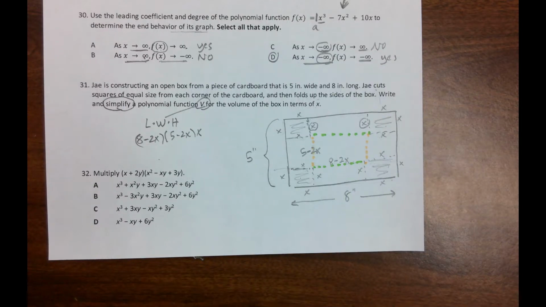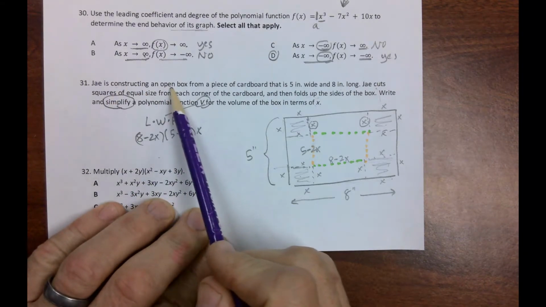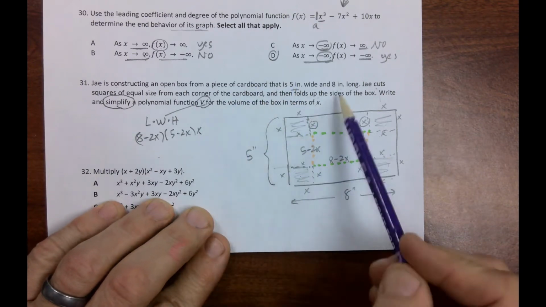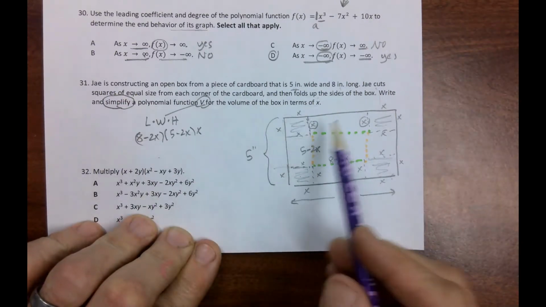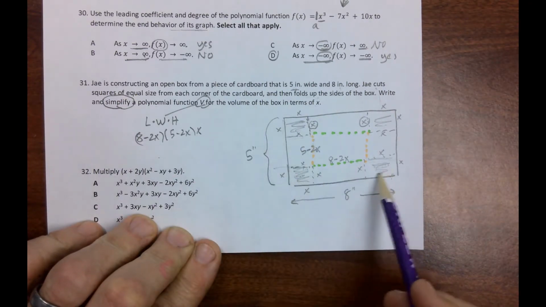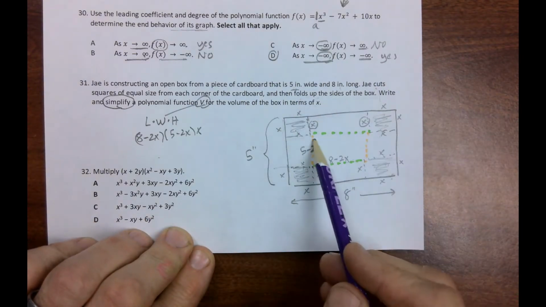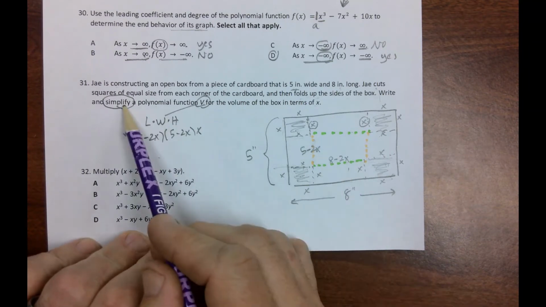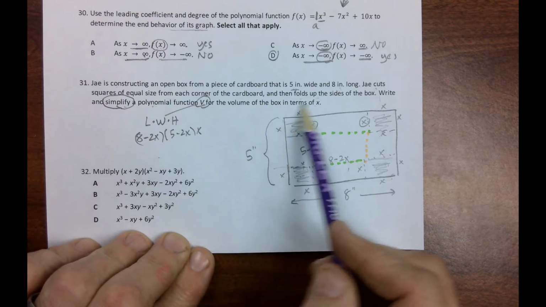Okay, so I've tried to get a kickstart on this problem just to take up less video time. Jay is constructing an open box that's 5 inches wide, 8 inches long. He cuts squares of equal sizes from each corner, x by x by x by x. Then he folds up the sides of the box along the orange dotted lines and the green dotted lines. Write and simplify the polynomial function volume for the box.